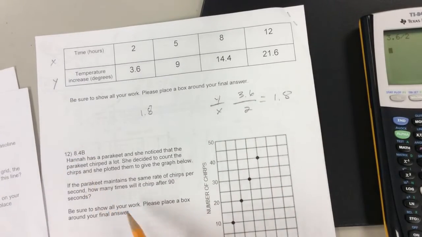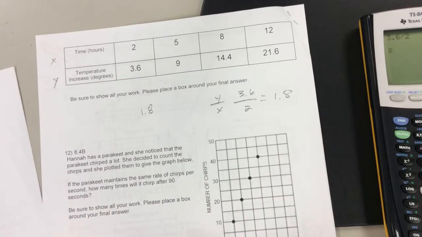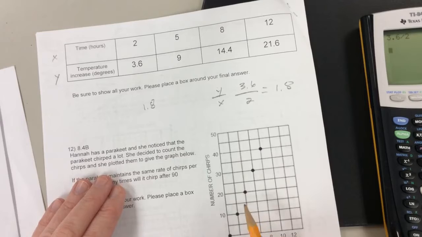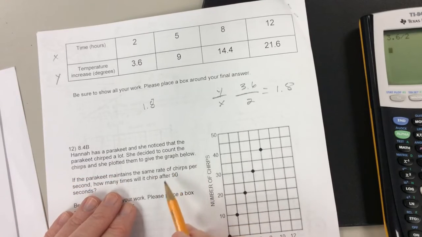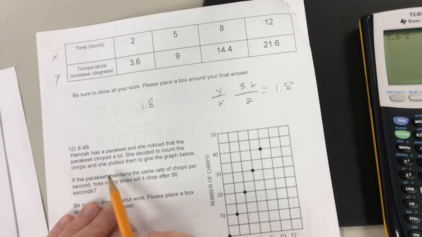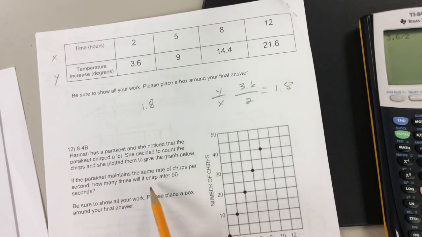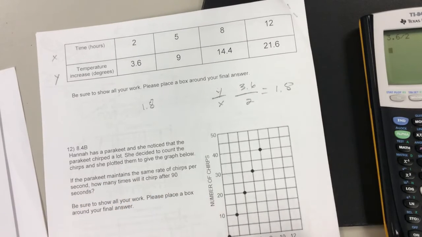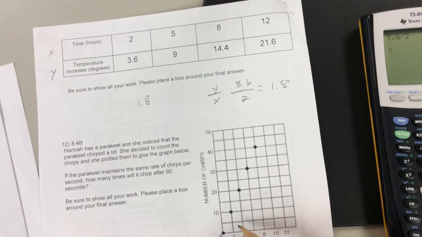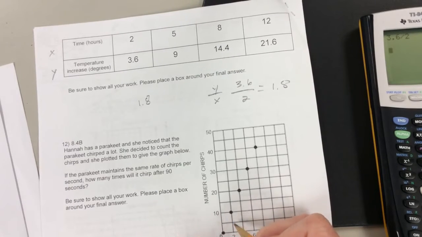Okay, let's look at 12. Hannah has a parakeet. This is the last one. She noticed the parakeet chirped a lot. She decided to count. Okay, she wanted to know how many times it will chirp after 90 seconds. This is the data that she used, and she can tell that let's see, in 2 seconds it chirps 10. So what is that rate?